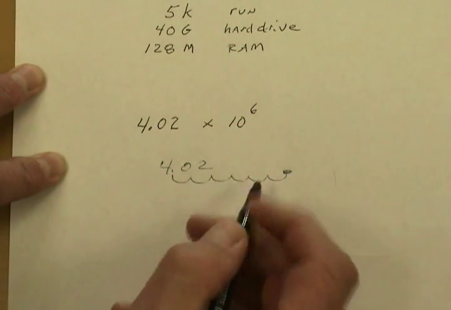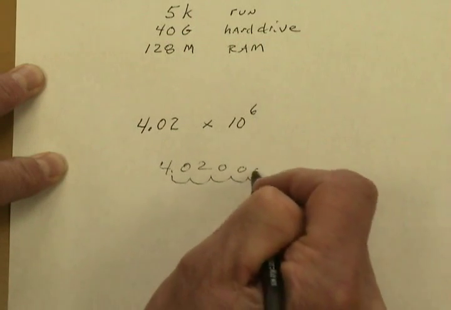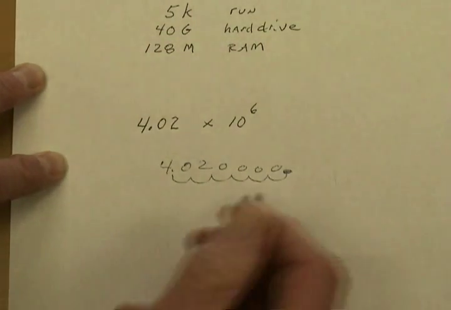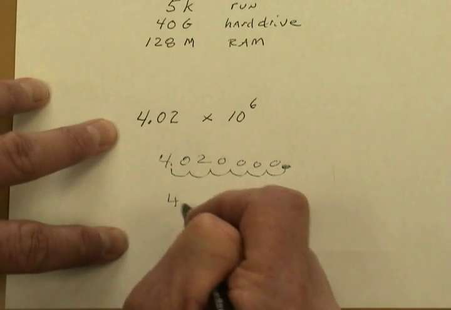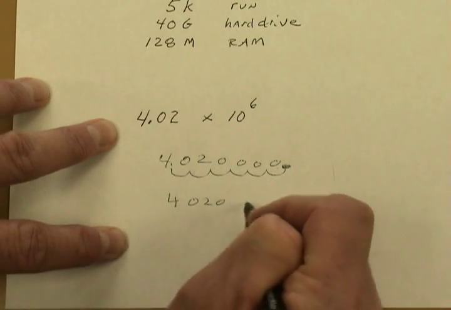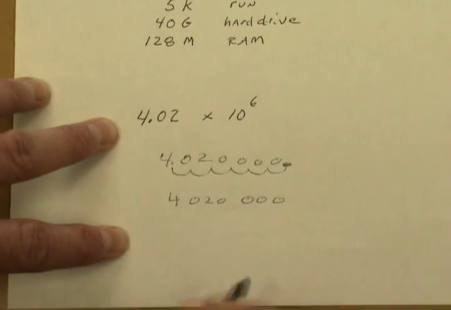And each of these little troughs that I made would be another 0. Kind of write the number out again. It looks like it would be 4, 0, 2, 0, 0, 0, 0.